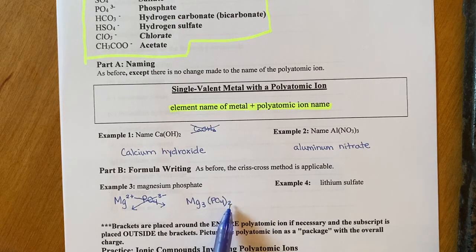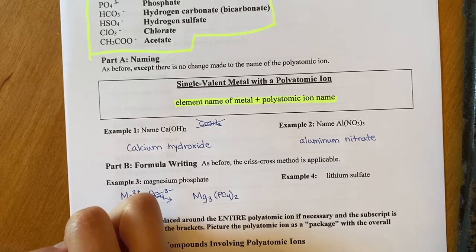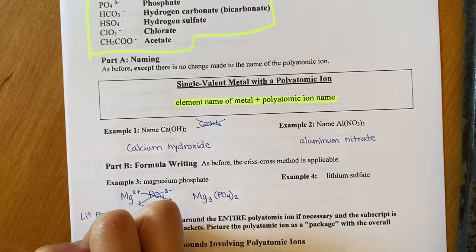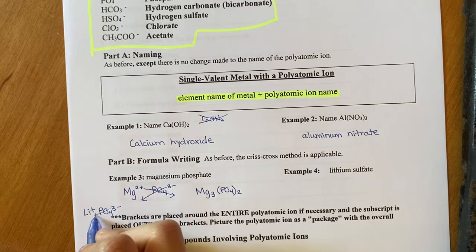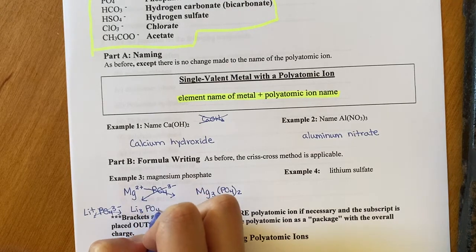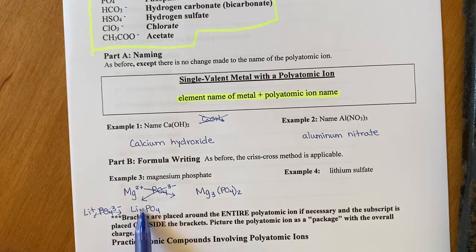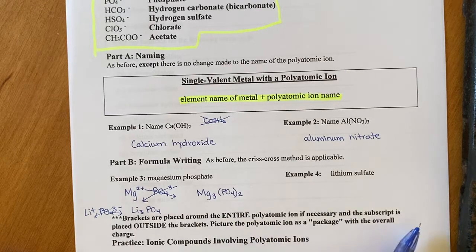If this was a single thing, if we had something like lithium phosphate, let's say, PO4 3-, just as a side note here. Lithium has a charge of 1+, so when you crisscross down, you would get Li3PO4. And we wouldn't put brackets and a 1, so we don't write the 1 or the brackets if it's not needed. Only if you have a number other than a 1 coming down there.